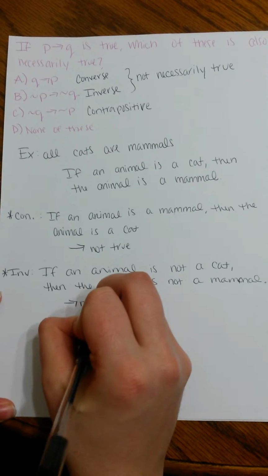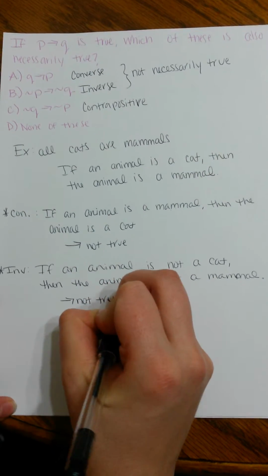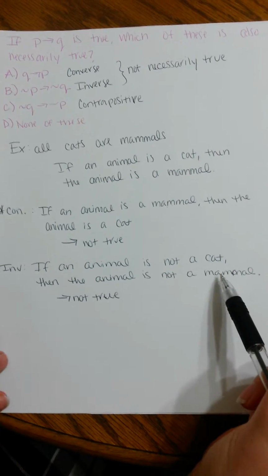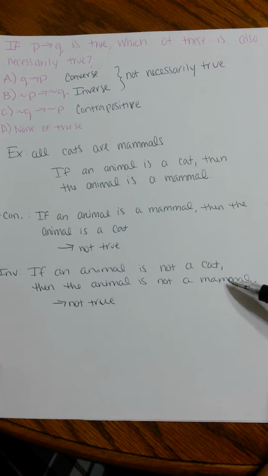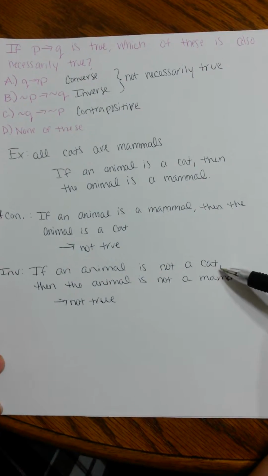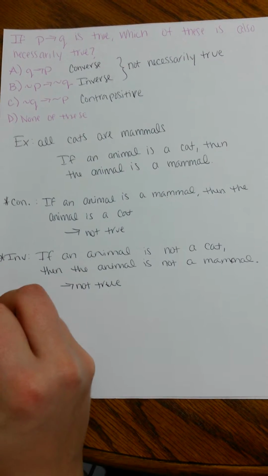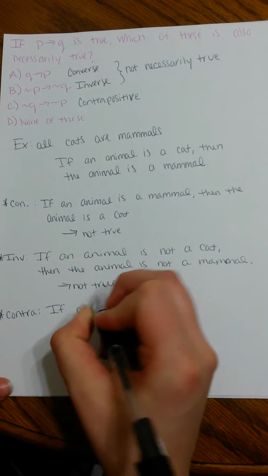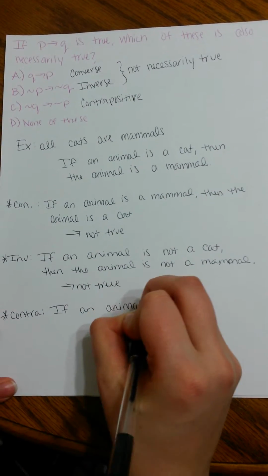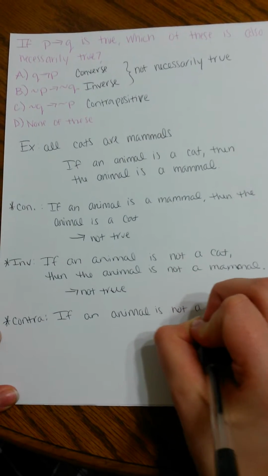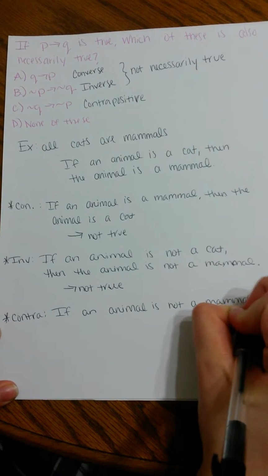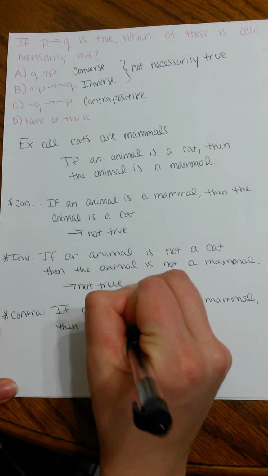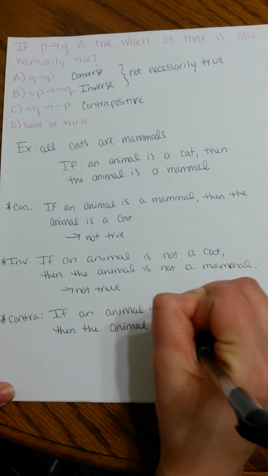And that's also not true, because it says if an animal is not a cat, then the animal is not a mammal. But then it goes back to what we just said, because there can be things that are mammals that are not cats. So then if we look at the contrapositive of it, it would say if an animal is not a mammal, then the animal is not a cat.